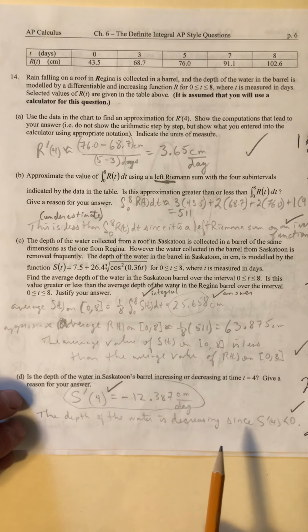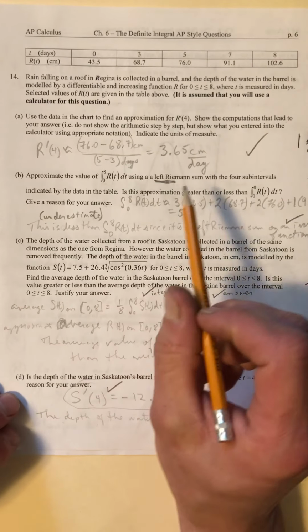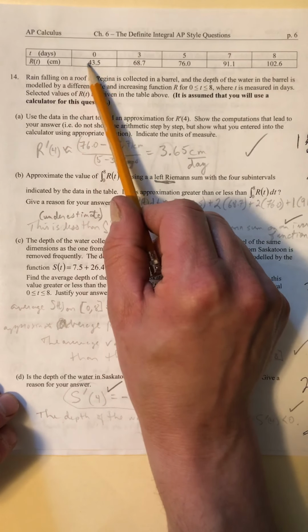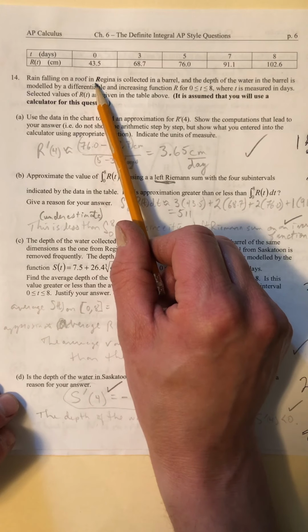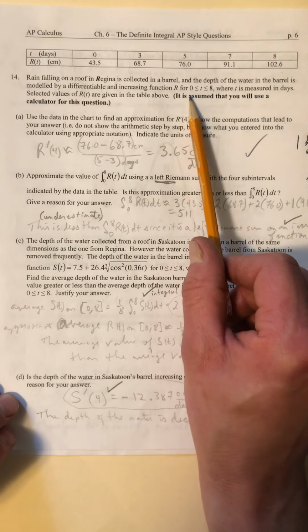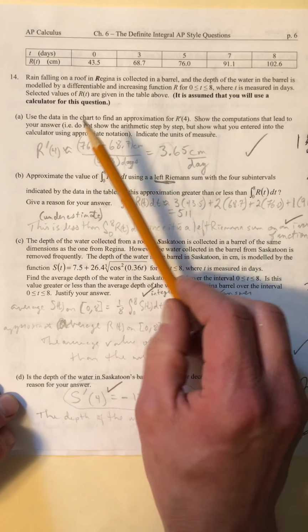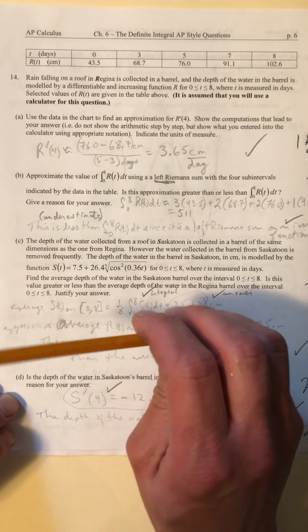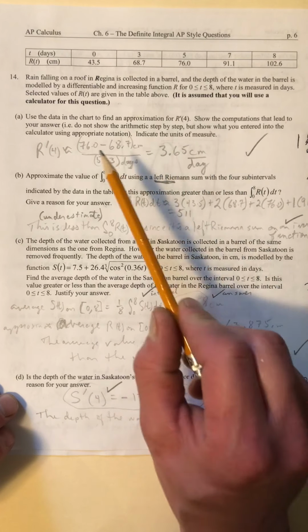Now, here's the long questions. I'll stop and make a second video here. No, I won't. Okay. So this is a function where I've given you graph data, or a chart of data. And we'll call this function R, and I used Regina for R. Anyways, 0 to time 8. Use the data to approximate the derivative at 4. And units of measure are needed.